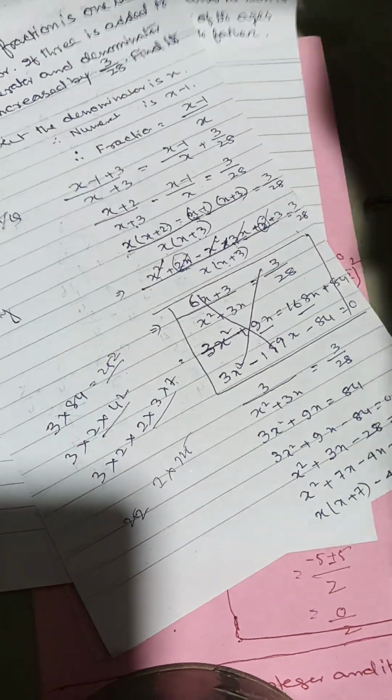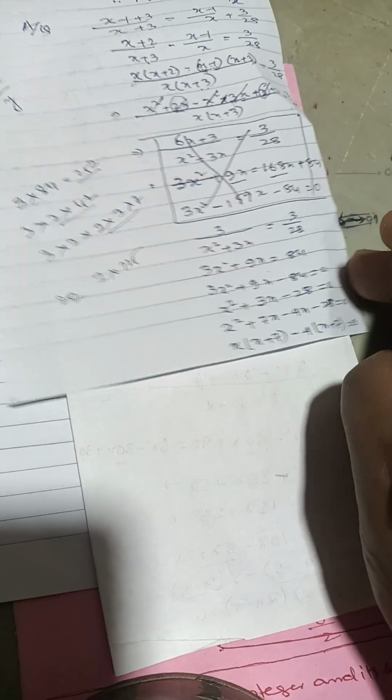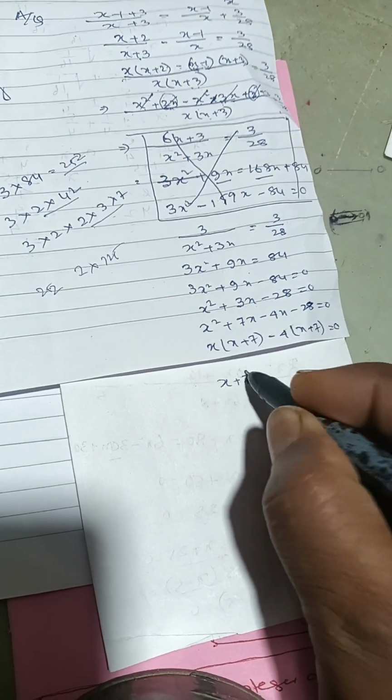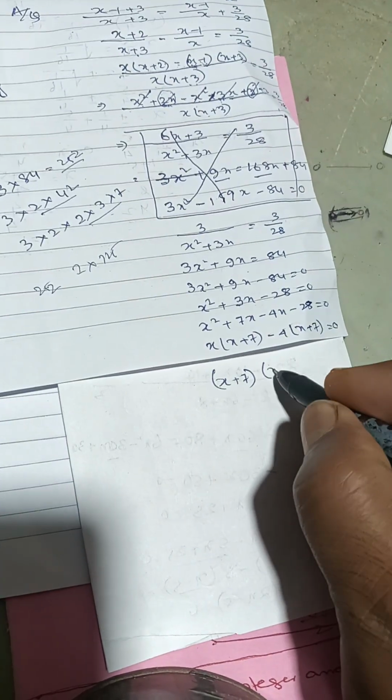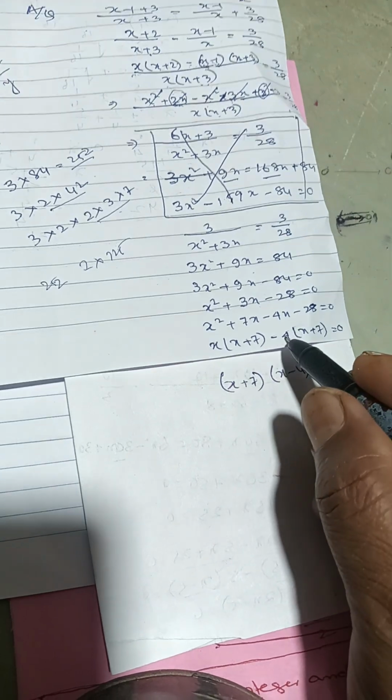Now the remaining part, I am doing it here. After this you take common between these two terms. You see x plus 7 is common. When x plus 7 is common, the remaining term is x minus 4. Here x remains and minus 4 remains.